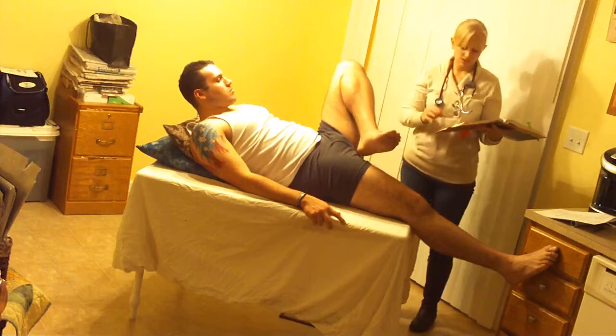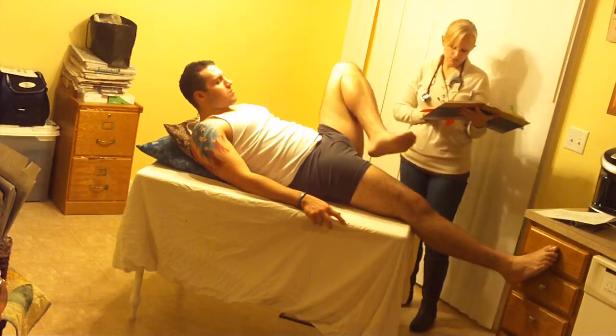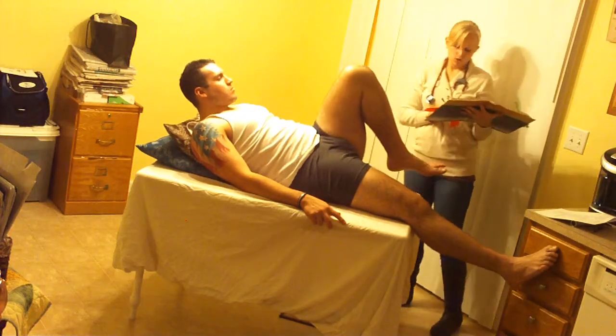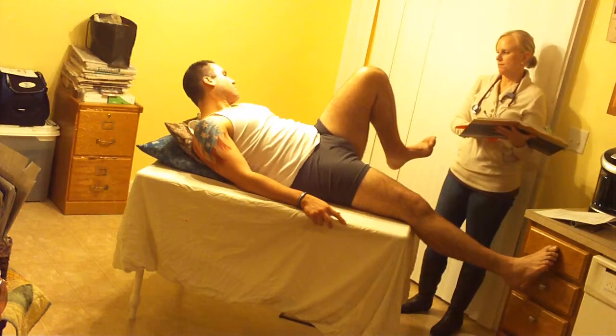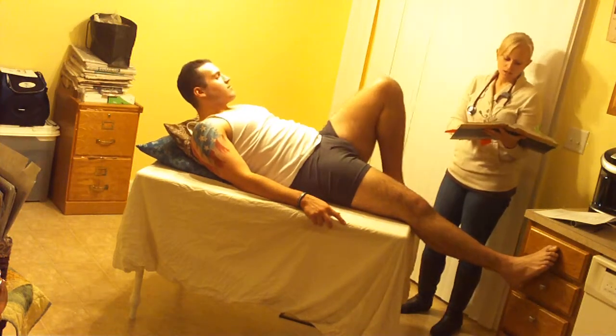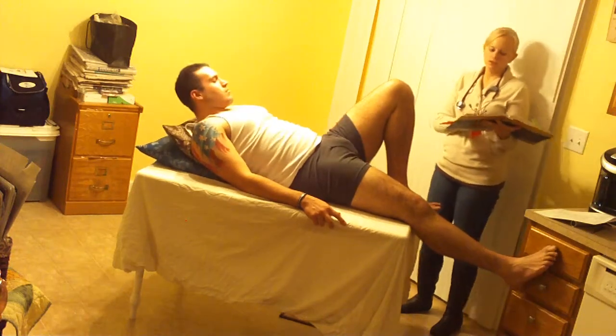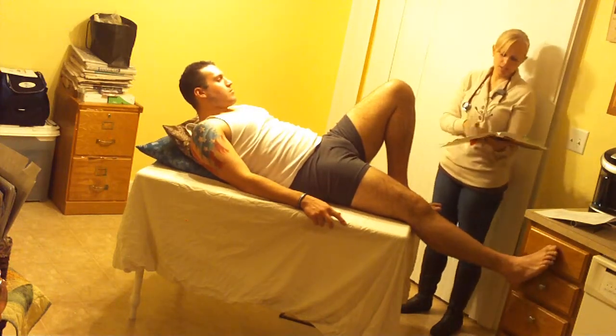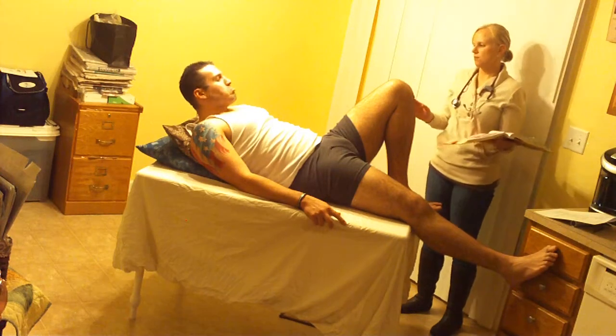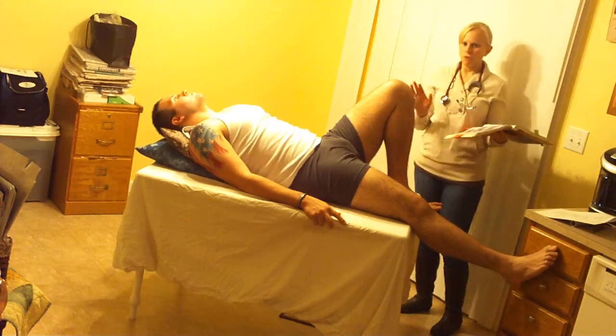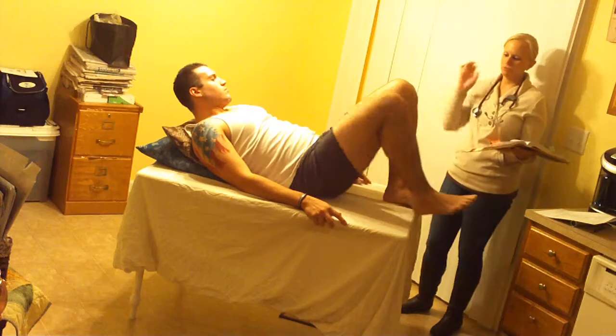Very good. And bend your knee and turn your lower leg and foot away from the midline. Very good. So he was able to flex, extend, abduct, externally and internally rotate his hip. And did you have any pain with that? No. Okay. And now I do that on both sides, testing for both of his hips.